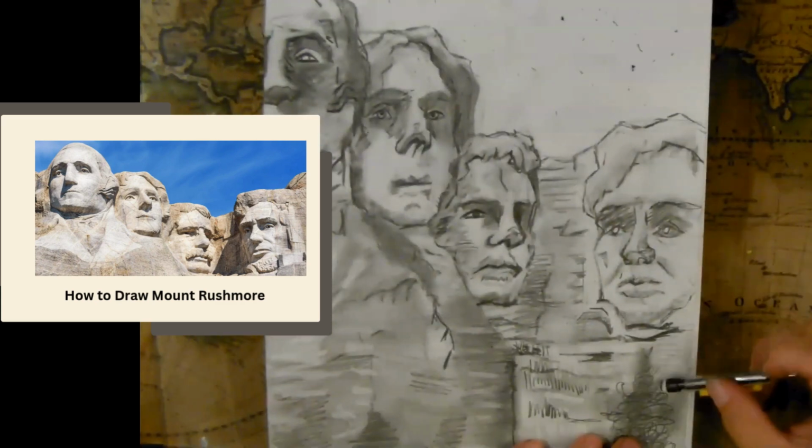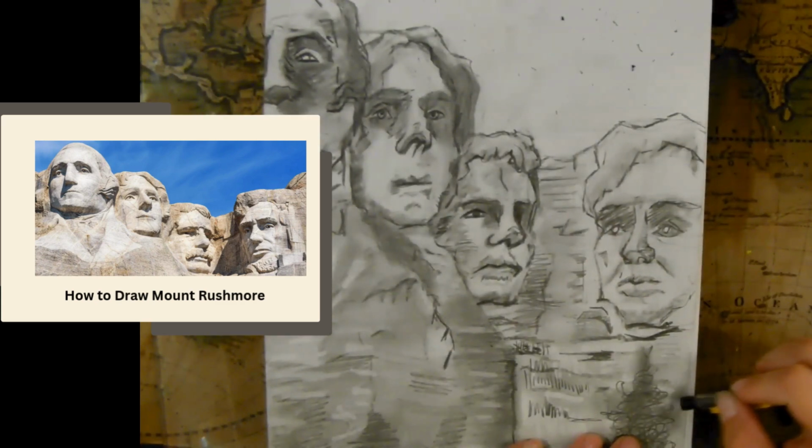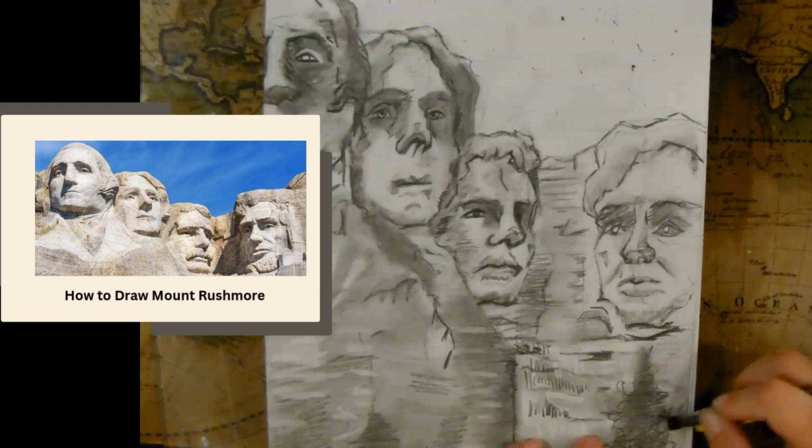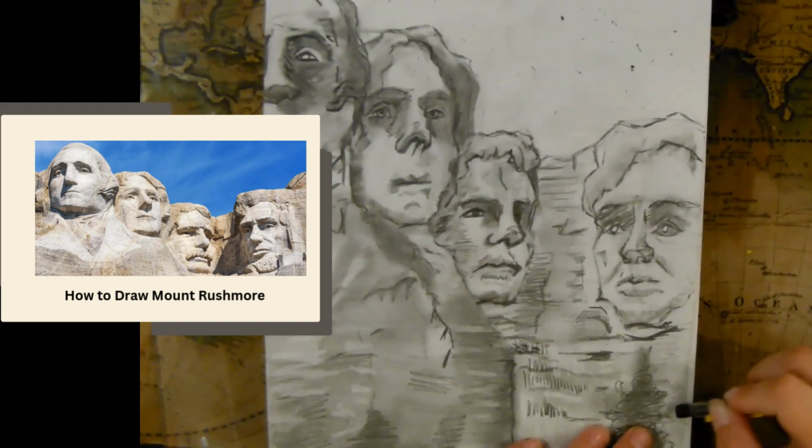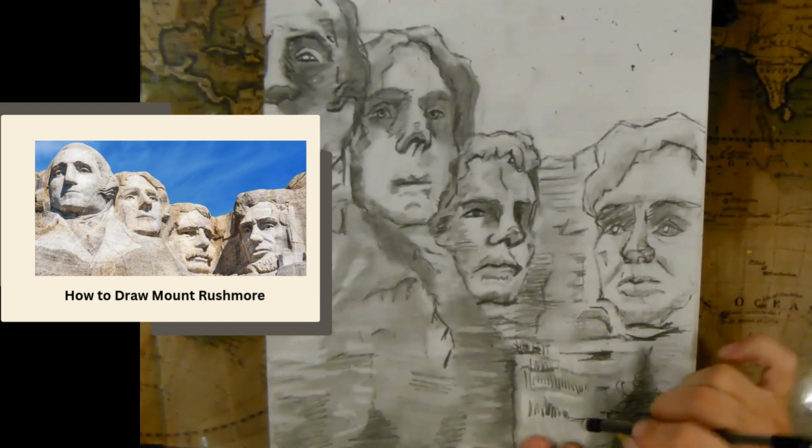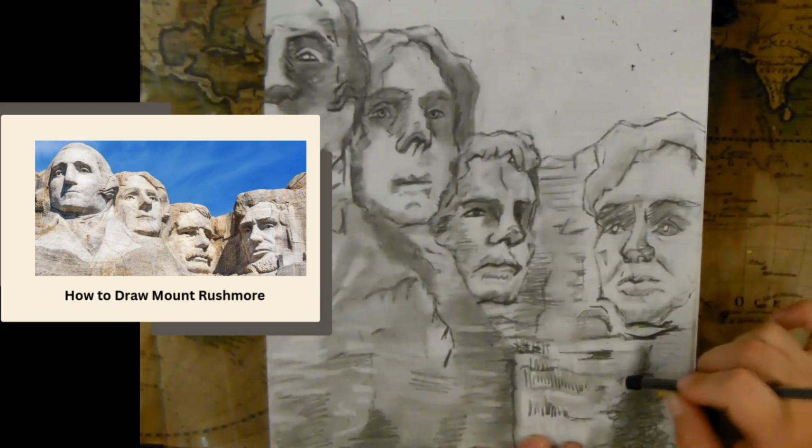Bada boom, bada bang. Go ahead and bring that pine tree out by using the negative drawing technique.